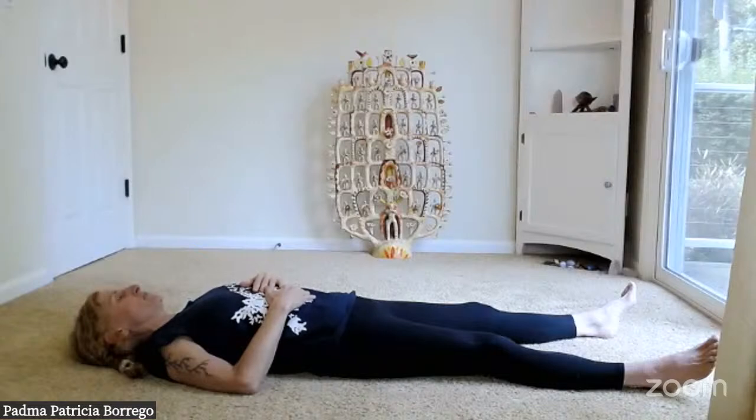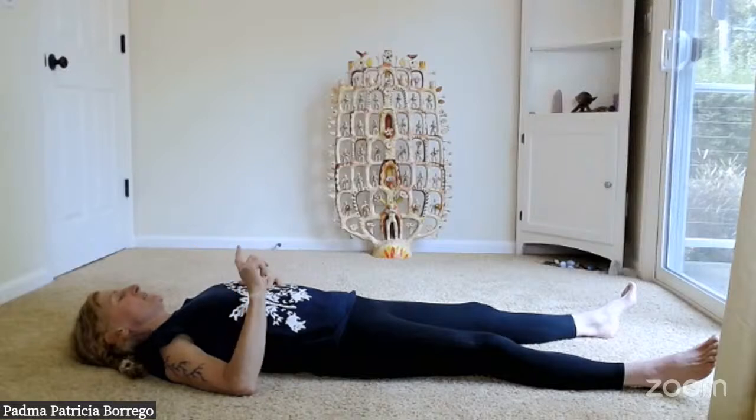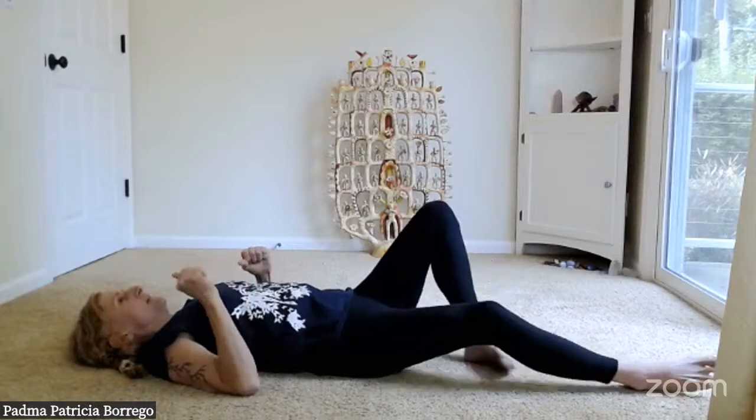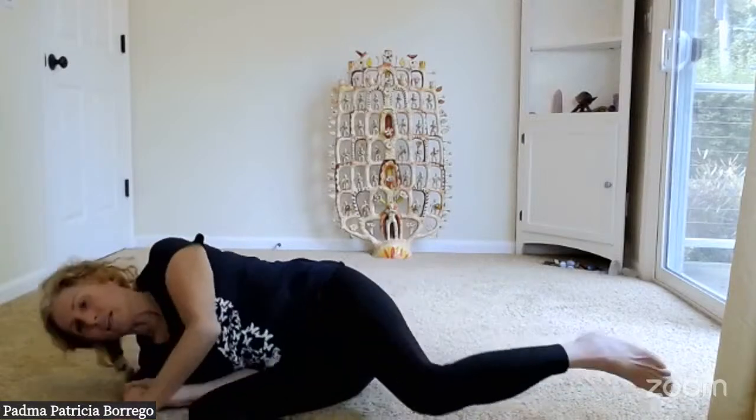Last breath on your own. Find a pacing and a rhythm. If you need a shorter count, please do it. Make it smooth, easy on the body. Slowly come back. Good. I would love to hear how this went for you.